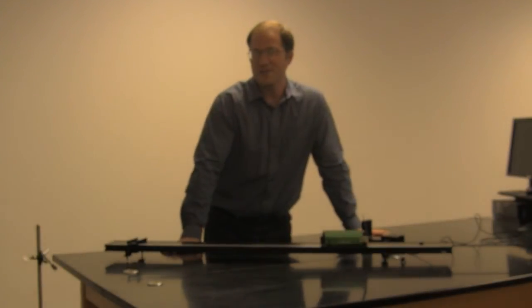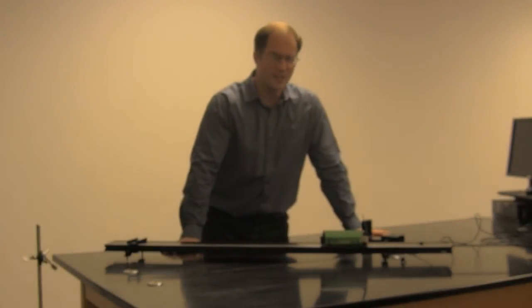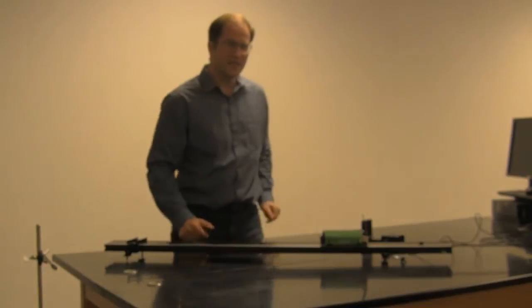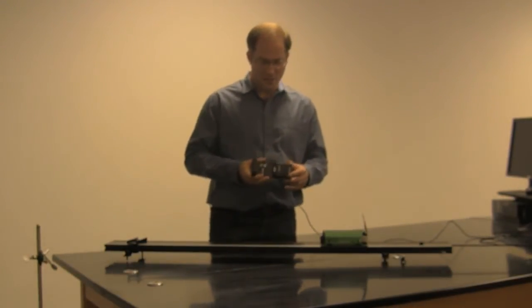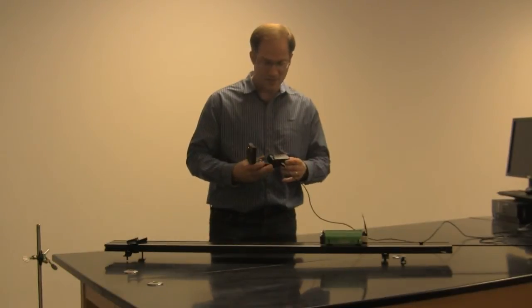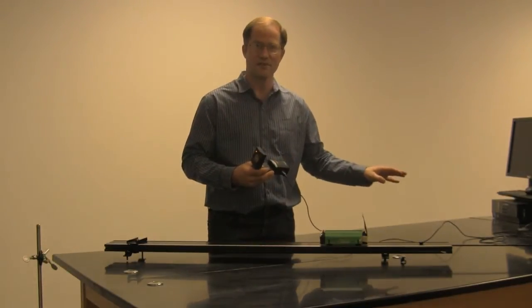Hello and welcome to the Position, Velocity, and Acceleration Lab. This lab is going to be conducted with an instrument called the motion detector. This is a Go Motion detector made by Vernier Software, and it connects directly to the computer.